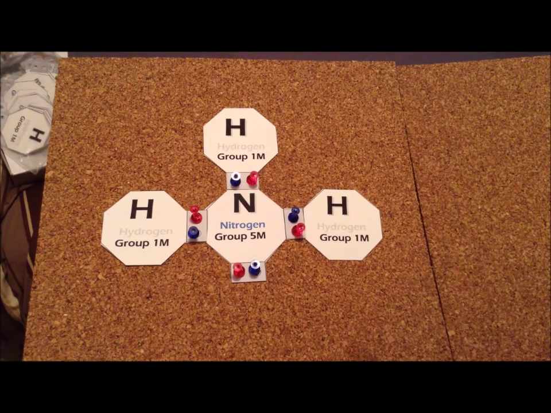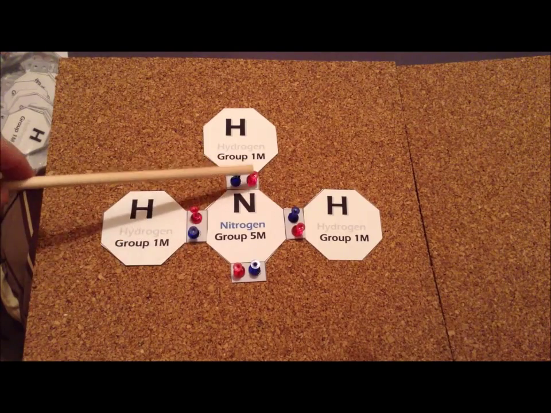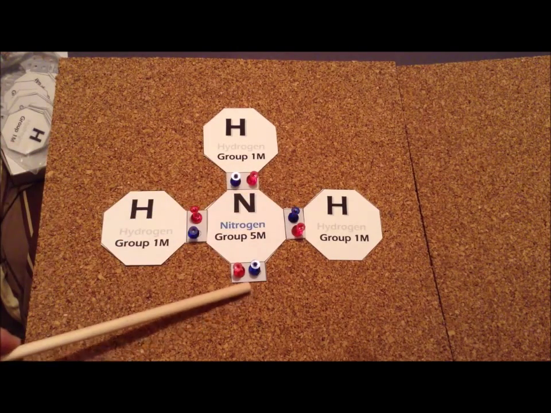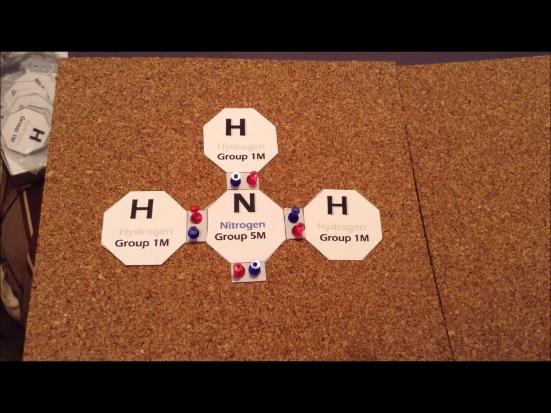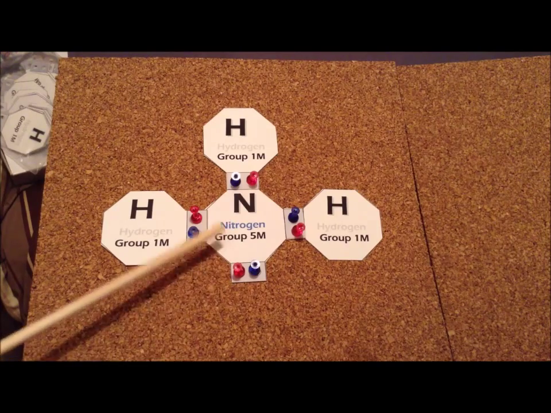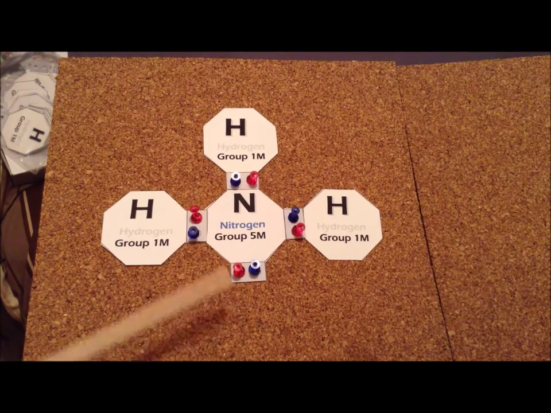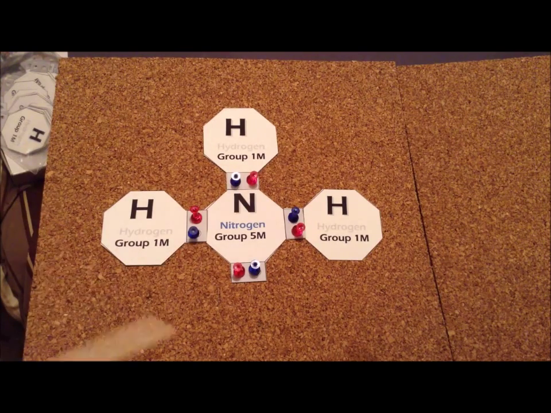Now here we have 3 bonding pairs. We have a bonding pair, bonding pair, bonding pair, and we have 1 lone pair. Now we'll learn later in your chemistry courses that this lone pair of nitrogen is very commonly associated with the fact that nitrogen is a base. In general, these lone pairs, particularly lone pairs on nitrogen or oxygen, are very commonly involved in a property which we call basicity. But for the time being, we're able to make a valid structure here.